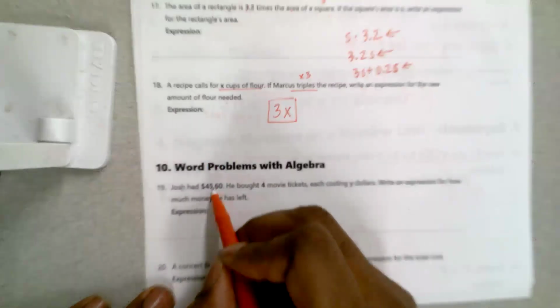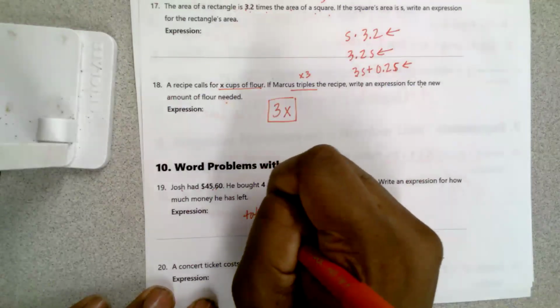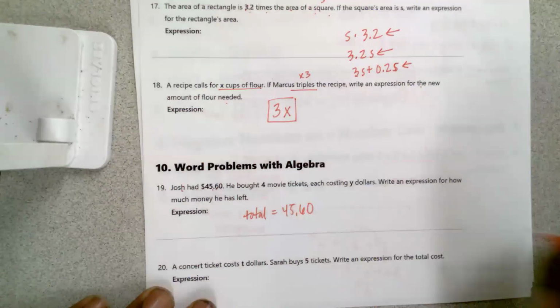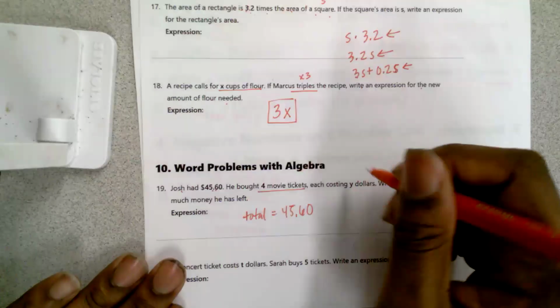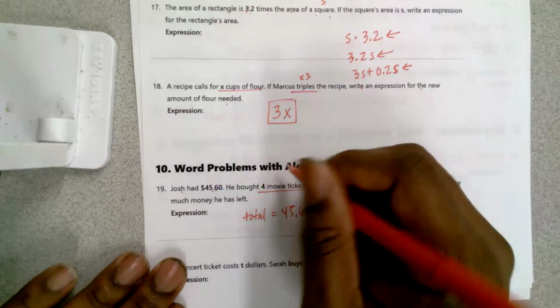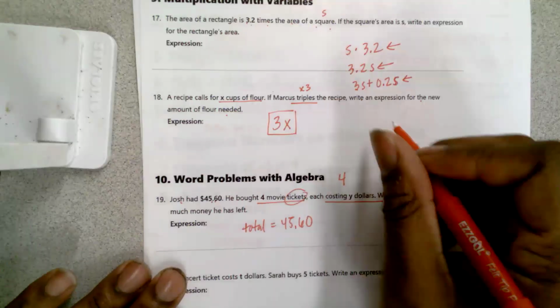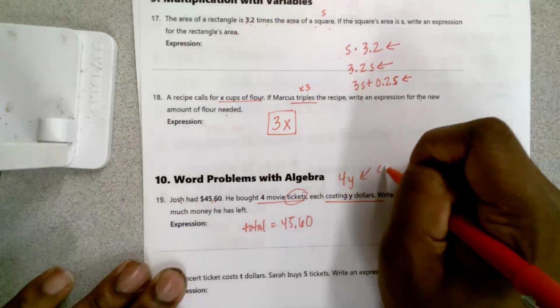Josh had $45.60. Okay. So his total amount of money is $45.60. Now he bought 4 movie tickets. Each cost him Y dollars. If we have 4 movie tickets, we know it's 4 movie tickets, but we don't know how much the cost is, which is why this is a coefficient.